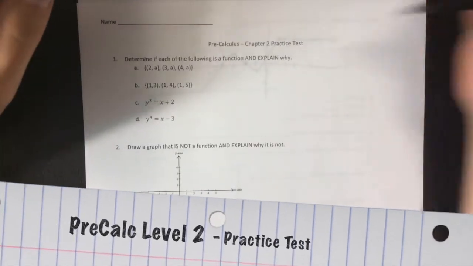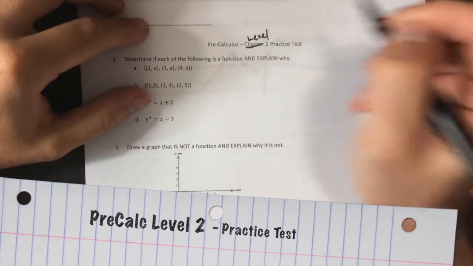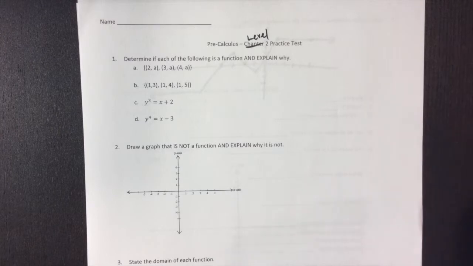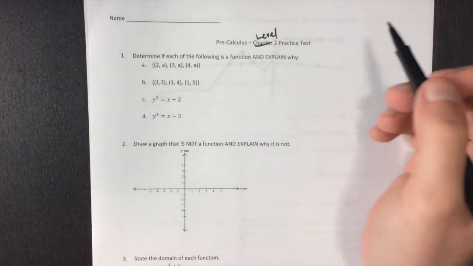So during the Chapter 2 practice test, or Level 2, since we're calling those levels now, I should probably change those on here. I'm just going to go through how I want you to think about this. Hopefully you can use this to check your answers as we prepare for the Level 2 test. So, determine if something is a function or not.